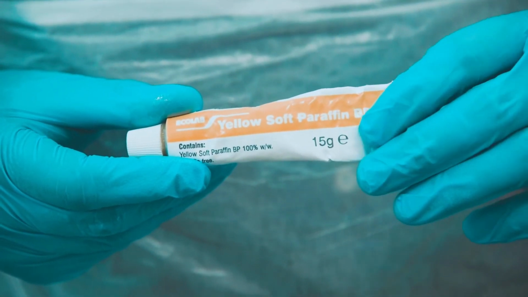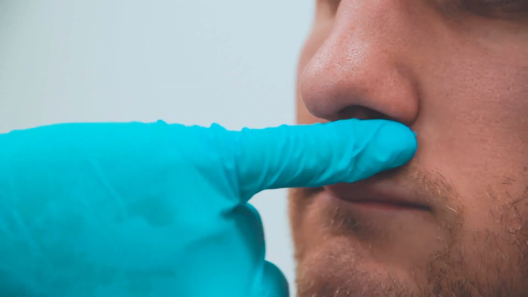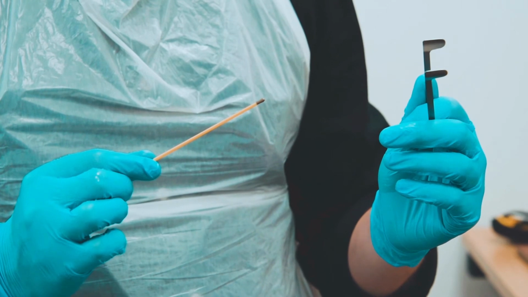Place Vaseline or paraffin under the patient's nose. When the silver nitrate is exposed to skin, it can tattoo the skin, and you don't want to leave your patient looking like Charlie Chaplin, or worse. Remove the cotton wool gently. If the bleeding has stopped or is light, then it's time to cauterize the bleeding area.